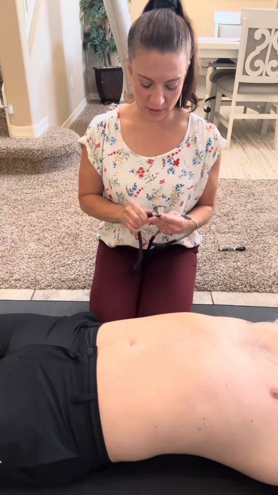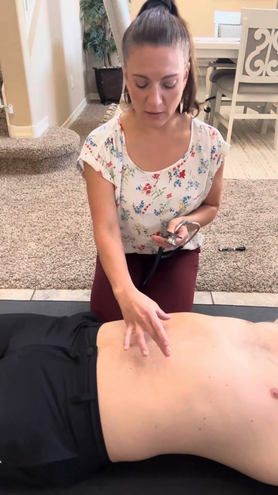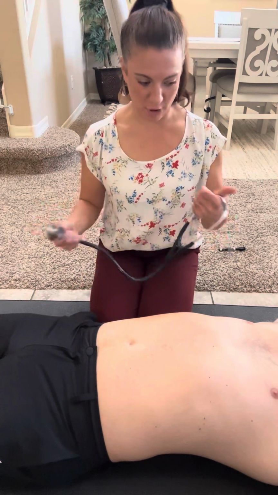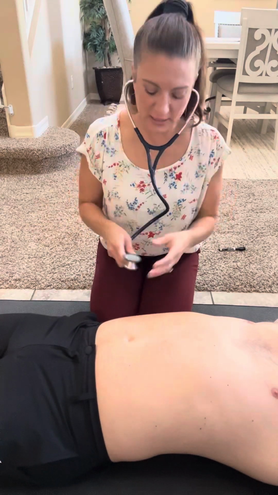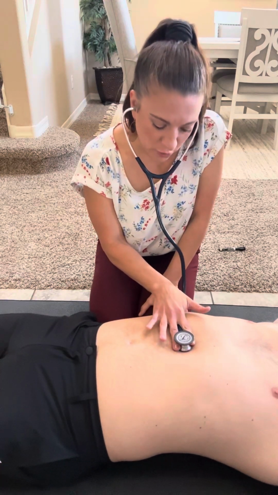I'm gonna switch over to the bell of my stethoscope and I'm gonna listen to the aorta, the renal arteries and the iliac arteries. I'm gonna skip the femoral for now, just for his privacy. Listening for any bruits. Also note any kind of abnormal pulsations.